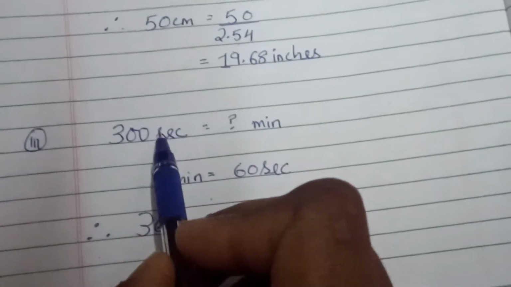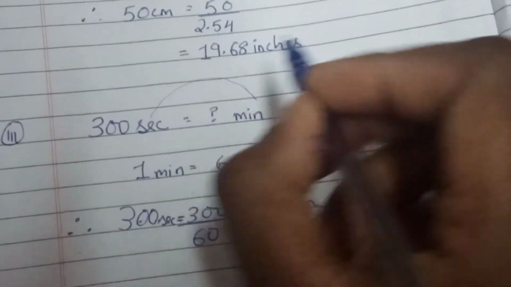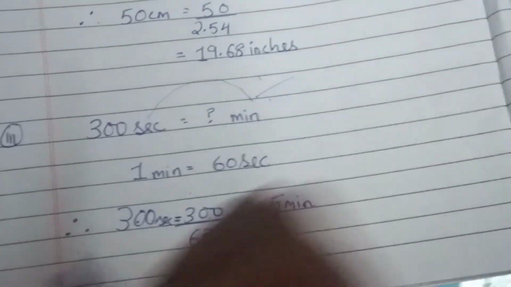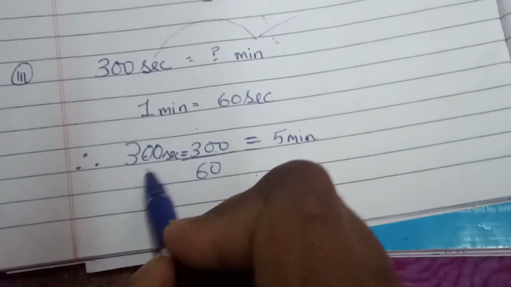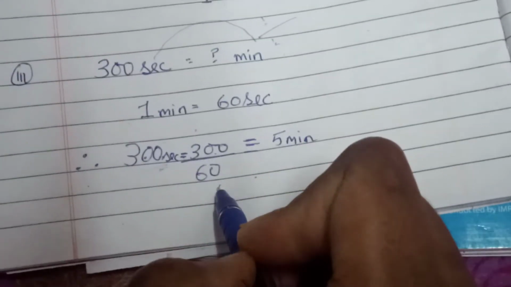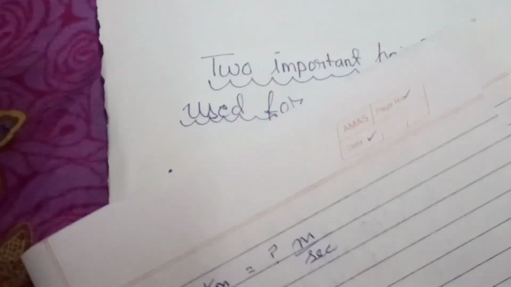Question number 3 is telling us to convert 300 seconds to minutes. We know seconds is smaller than minute, so we'll divide. Because we are going from smaller to bigger, we'll simply divide. So we know 1 minute equals 60 seconds. Therefore 300 seconds equals 300 by 60. So the answer is 5 minutes. Let us see one more example.